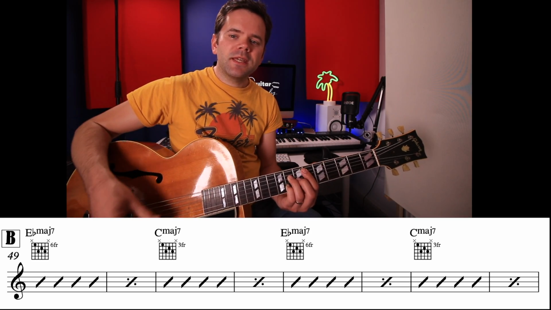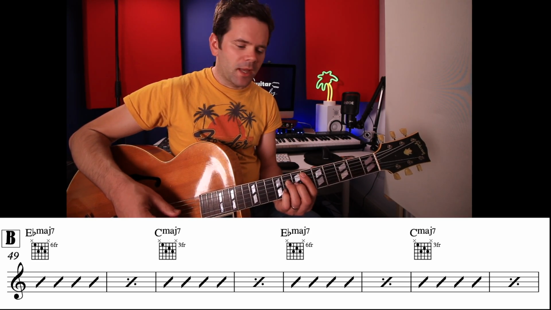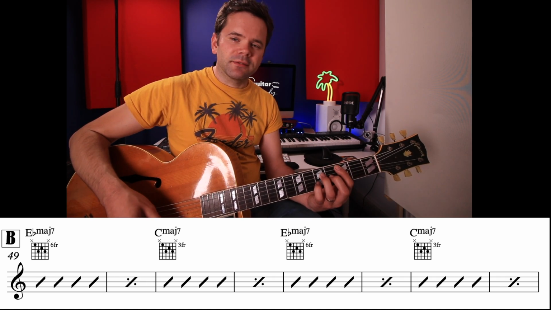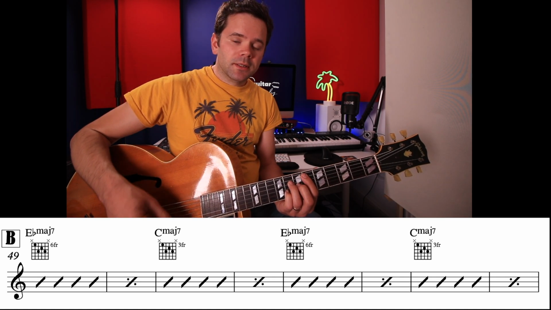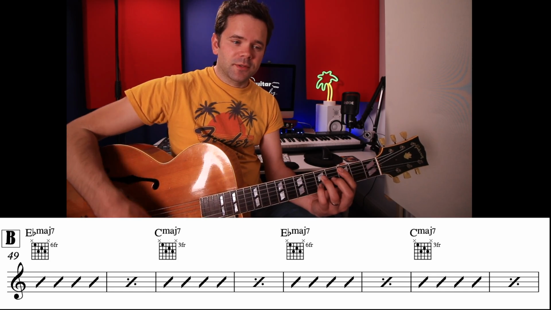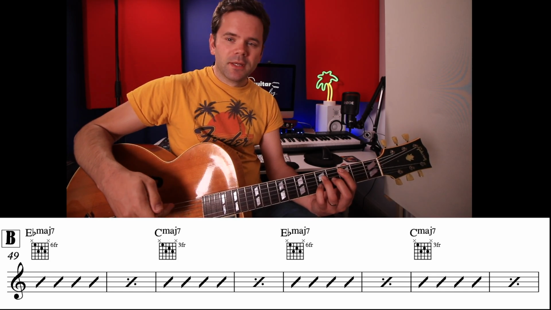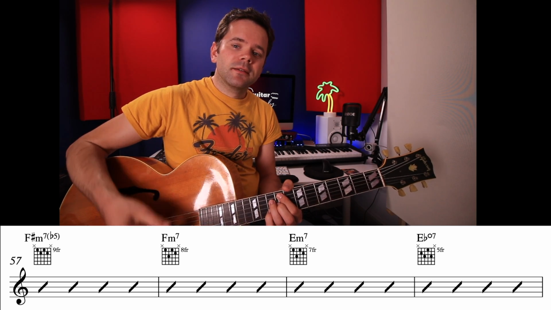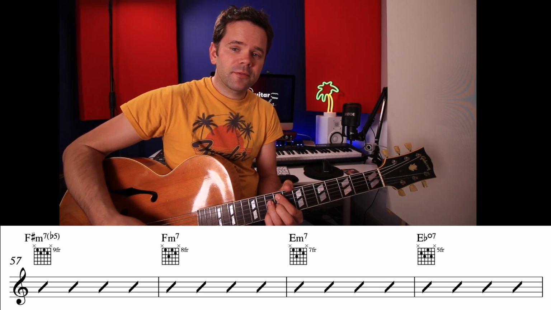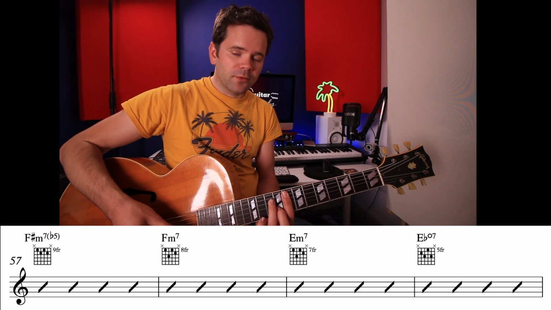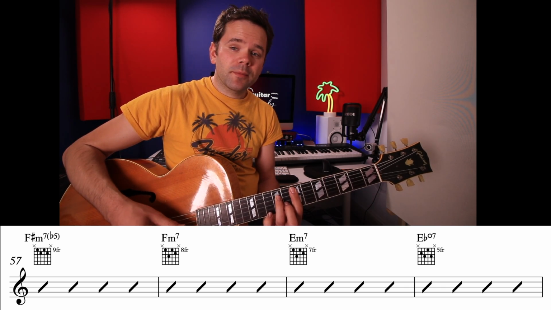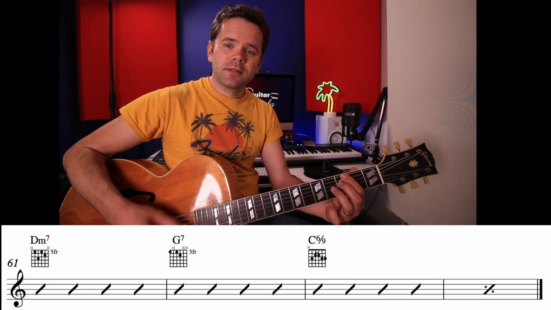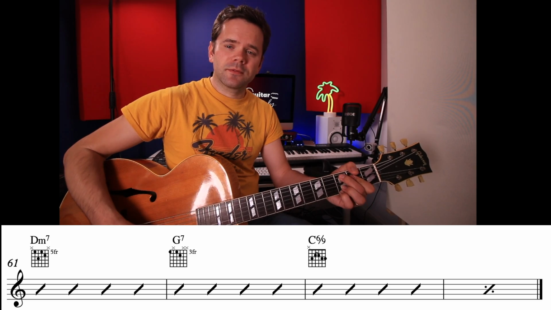So the B section moves away from the C major feel to begin with and goes to this E flat major 7 for 2 bars, and then down to C major 7 for 2 bars, and it goes back up and then back down to C major 7. So it's got E flat, C, E flat, C, and it then picks up the familiar 4 down, F sharp minor 7 flat 5 for a bar, F minor 7 for a bar, E minor 7 for a bar, E flat diminished, and then back home, D minor 7, G7 to C6 9, 2 bars.